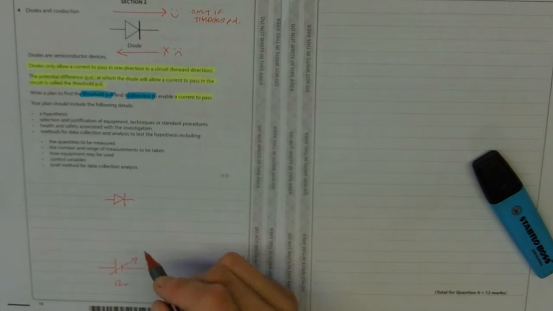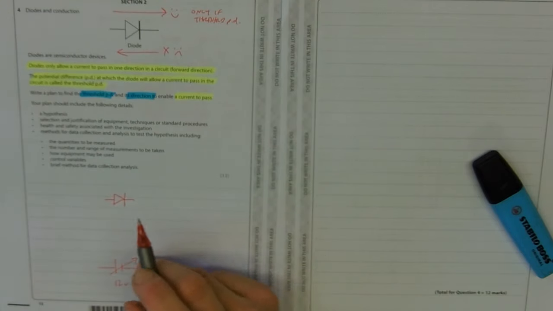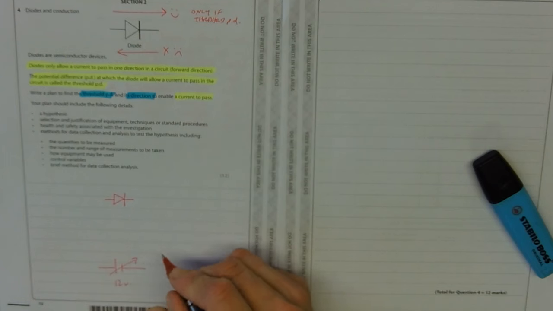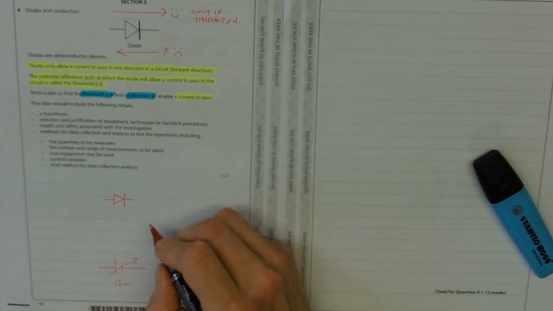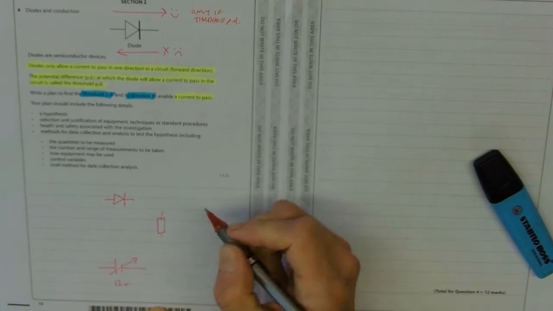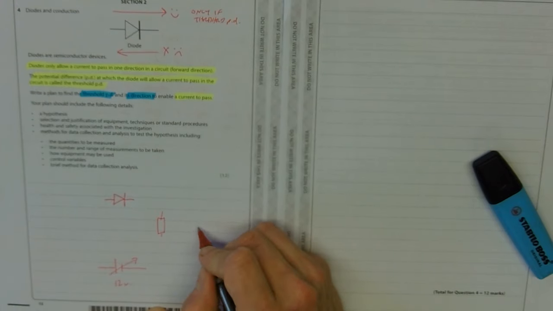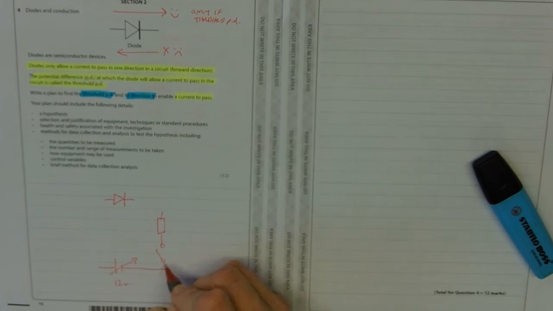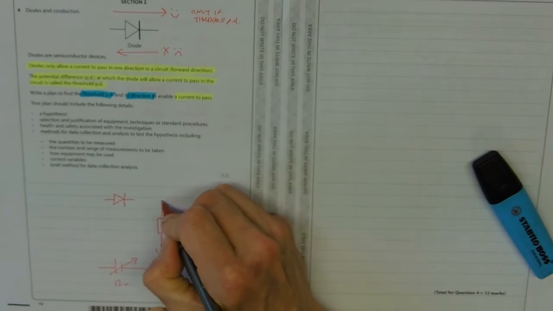Then we're going to need some resistance in the circuit, a bulb or a resistor. So let's put a resistor, or we could put a bulb there. And let's have a switch as well, just so we can turn things on and off.